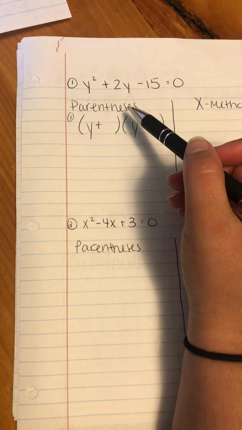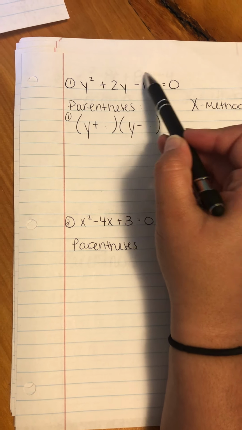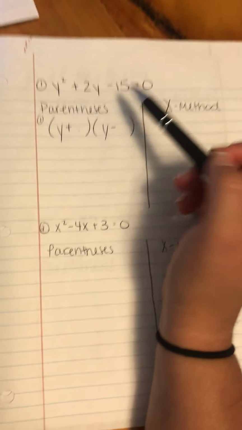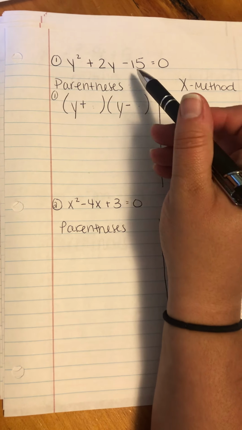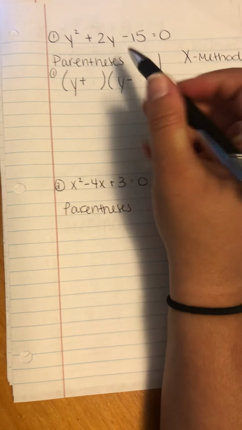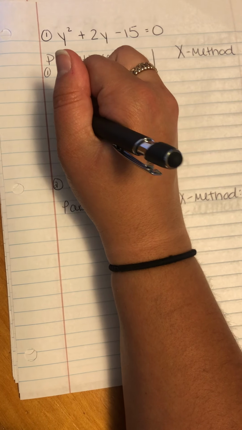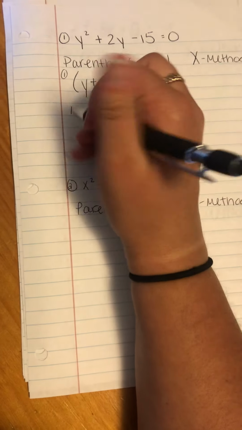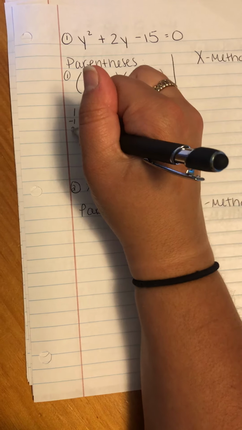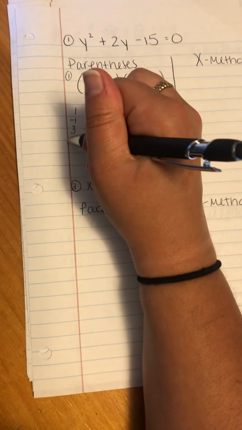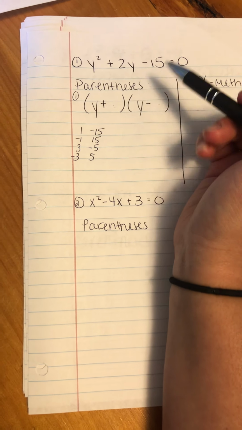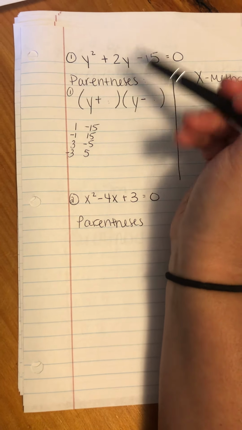So I need to figure out what two numbers multiply to give me negative 15, but add to give me 2. To do this, and we wrote it in the notes, we want to start listing out the factors of negative 15. I could multiply 1 and negative 15, negative 1 and positive 15, 3 and negative 5, or negative 3 and positive 5. Okay, and that's it for negative 15. No other numbers will multiply together to give me negative 15.